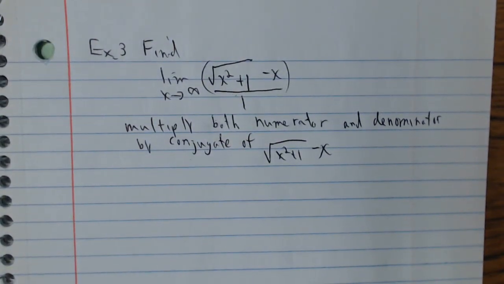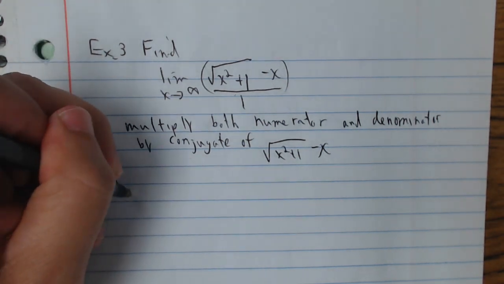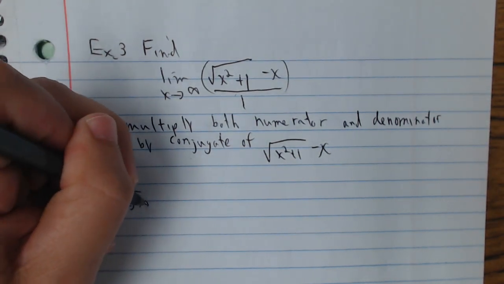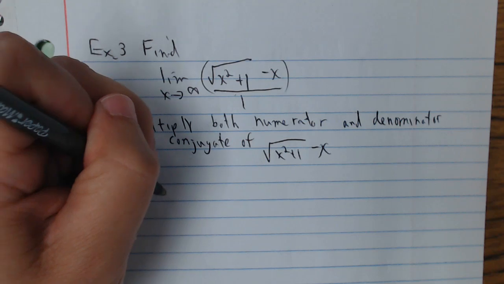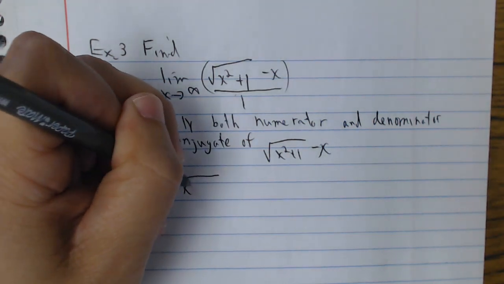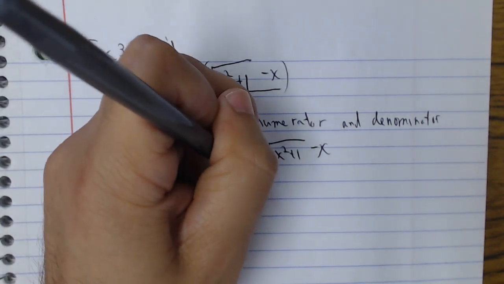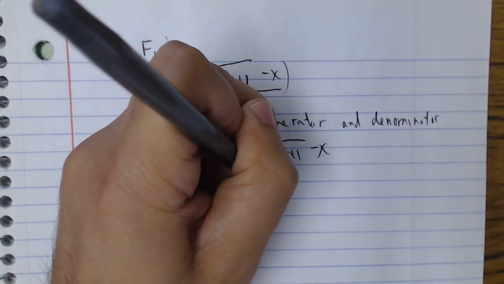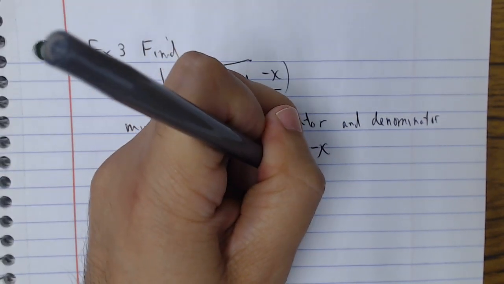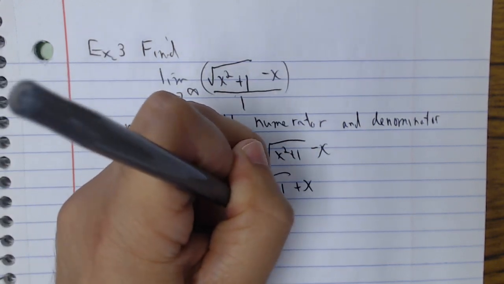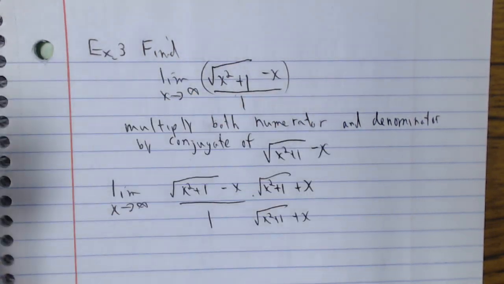So if I do that, here's what I have. The limit as x approaches infinity of square root of x squared plus 1 minus x over 1. So I'm multiplying top and bottom by square root of x squared plus 1 plus x, over square root of x squared plus 1 plus x.